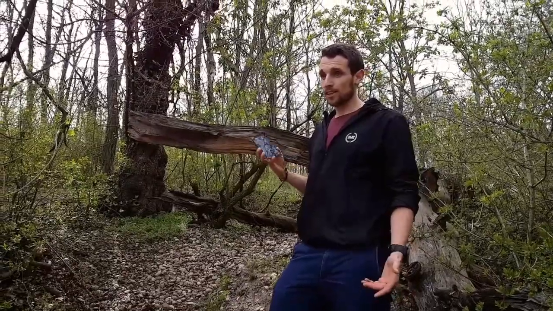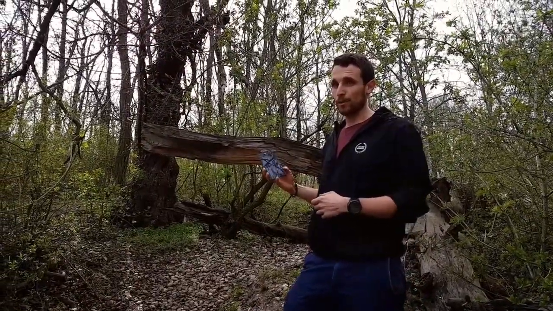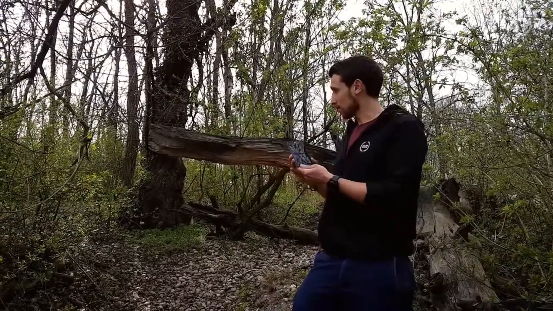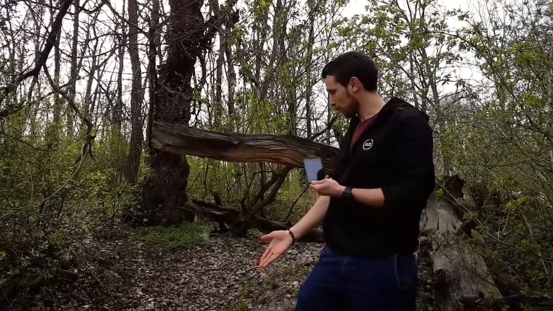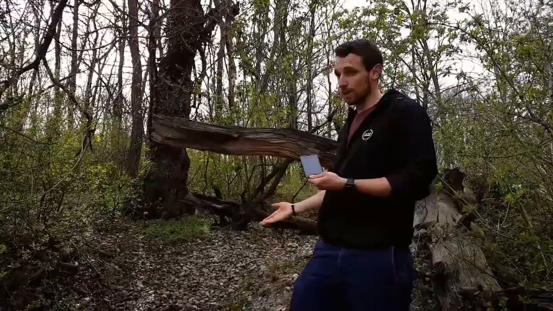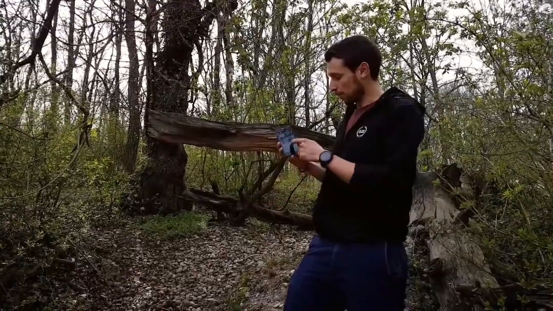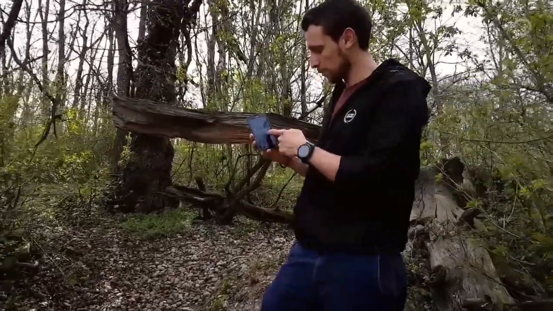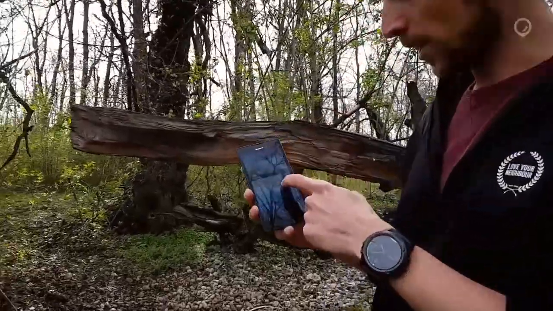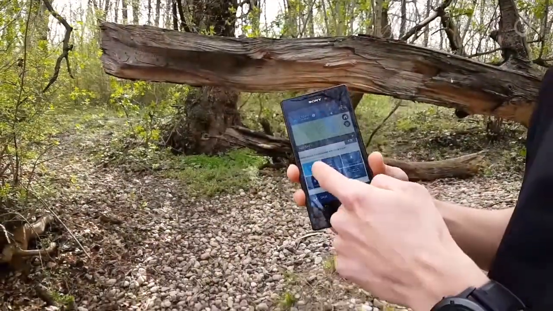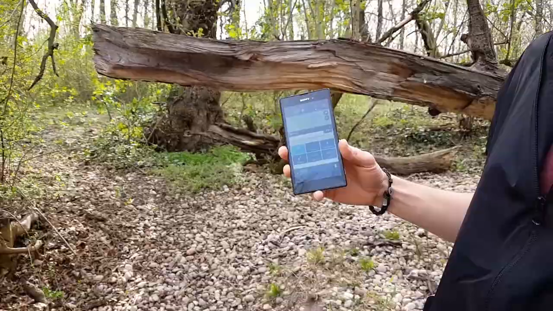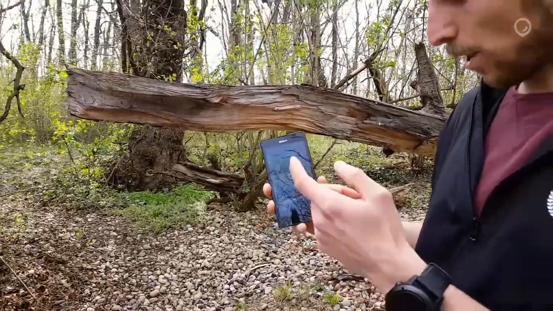The third data type that you can enter in the CrowdWater app are temporary streams. So here we have a perfectly dry stream bed, but sometimes it may have water when it rains a lot. So to enter this data into the app, you go into the temporary stream section and then you choose dry here because this riverbed is perfectly dry. That's it. All you have to do is to upload and you're done.